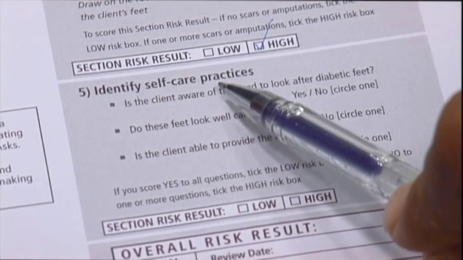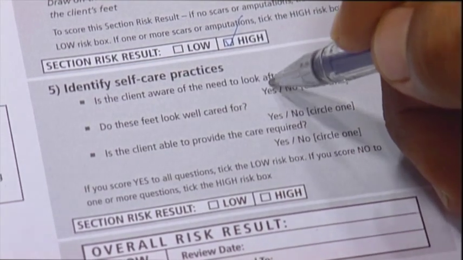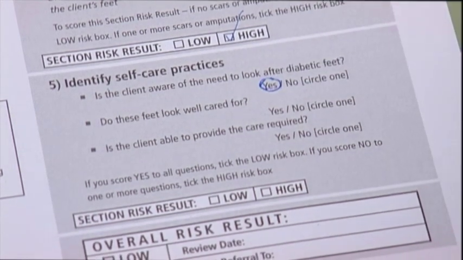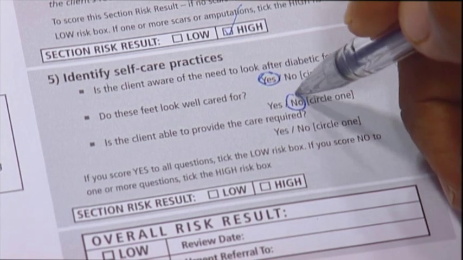Step 5. Ask the person 3 questions about looking after their feet. These are written on the chart. Circle the response for each question, either yes or no.